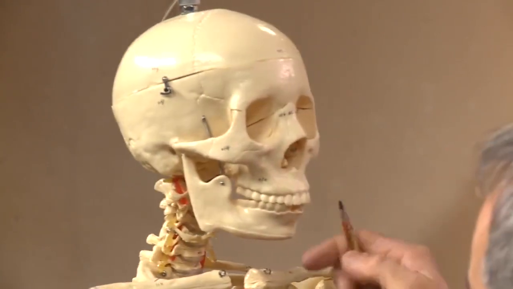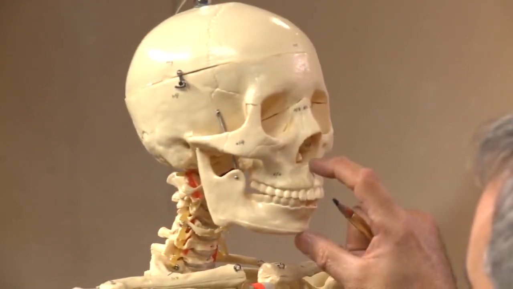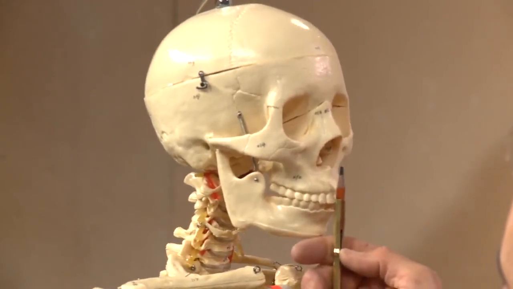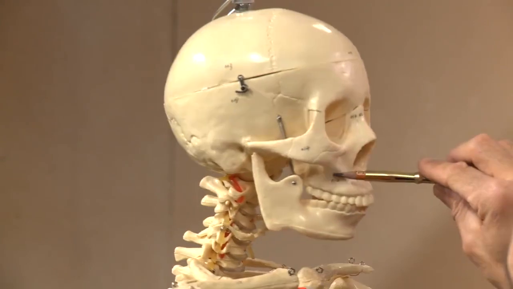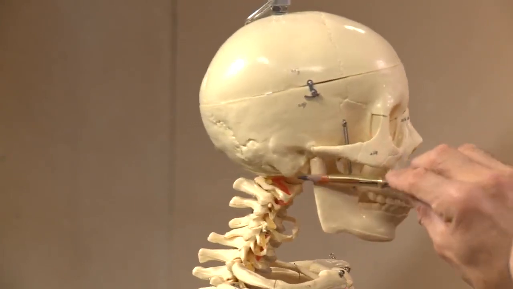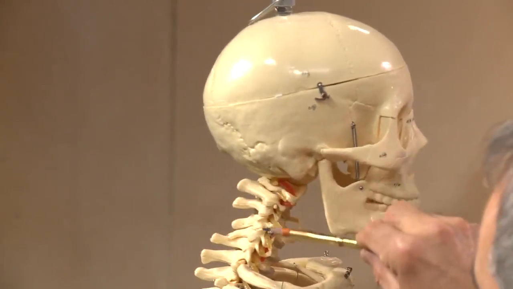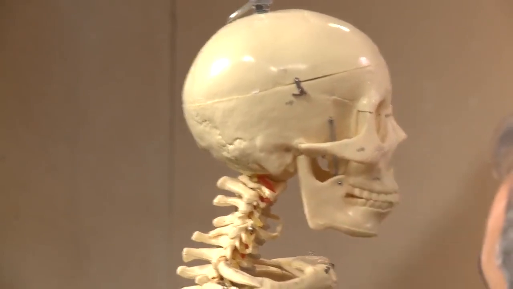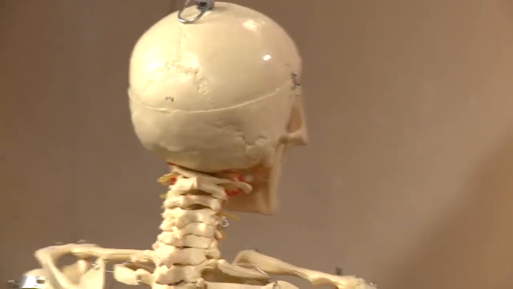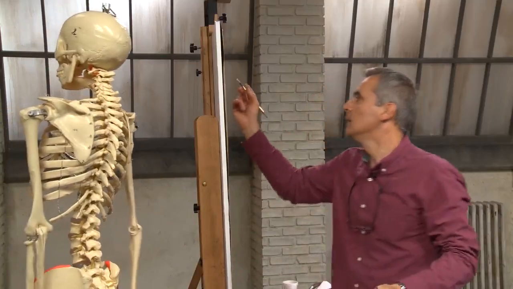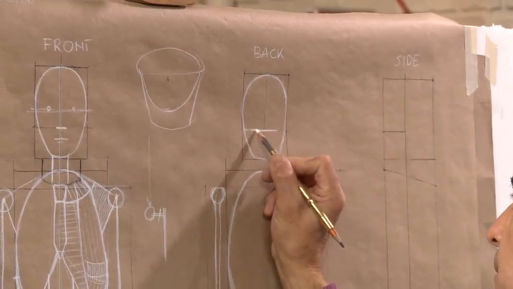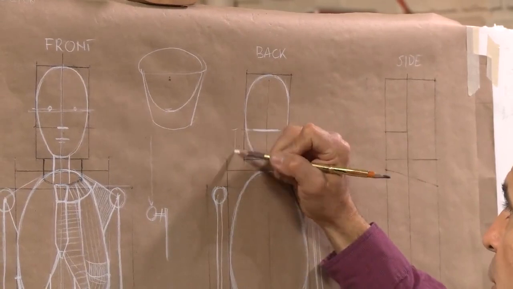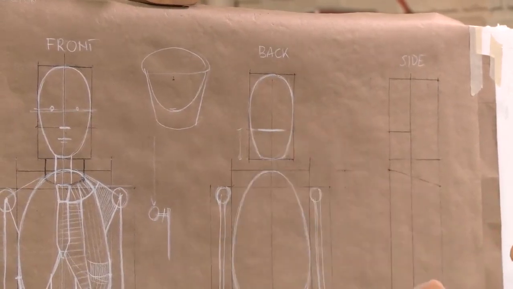So remember, from the bottom of the chin to the base of the nose is about 1/3 of one head. So I move this back just to find the reference, and I see that pretty much I have the same distance in here, 1/3 of one head. So let's draw one line here at the base of the skull at 1/3 of a head. This is going to be the base of the skull.